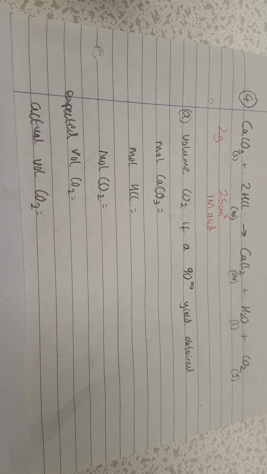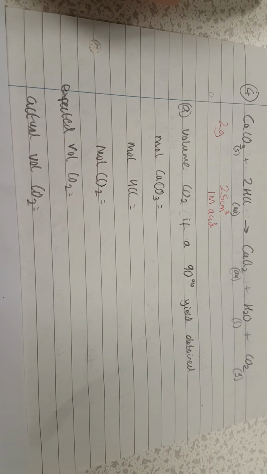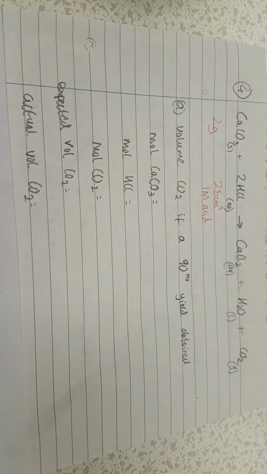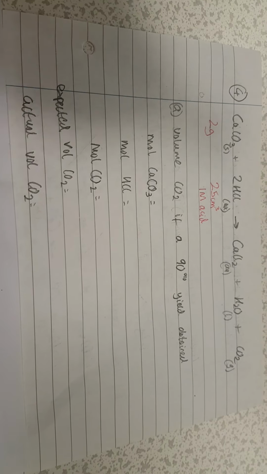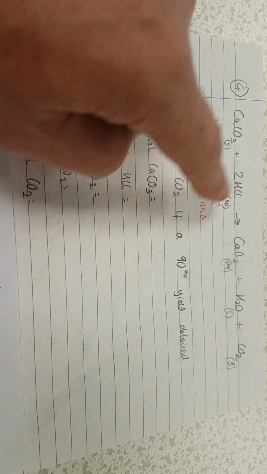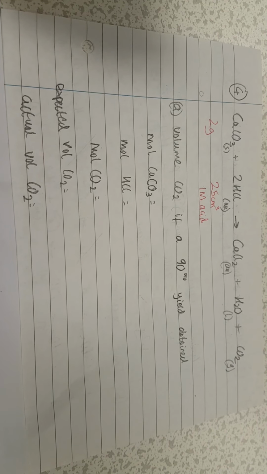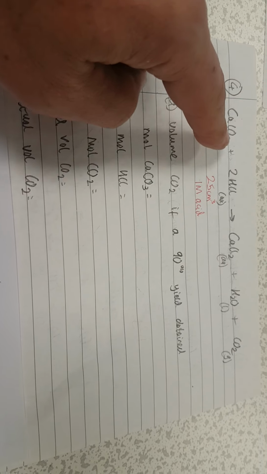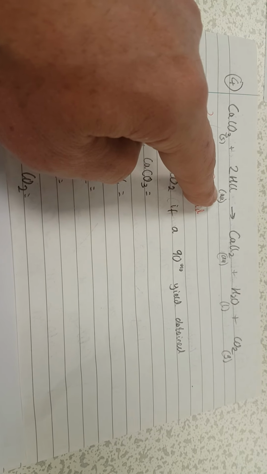If, for example, you had 0.5 moles of calcium carbonate and 0.6 moles of HCl, although you'd have more moles of HCl, the calcium carbonate would actually be in excess. Because if you had 1 mole of this and 2 moles of this, neither are in excess.